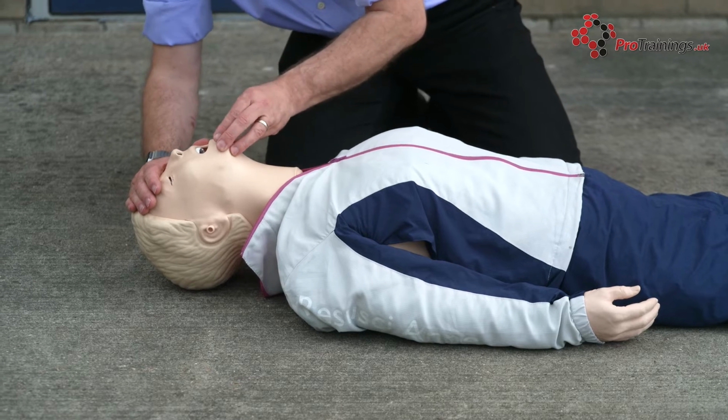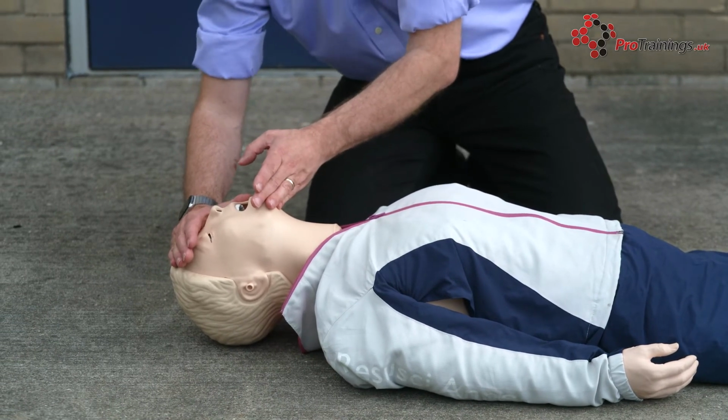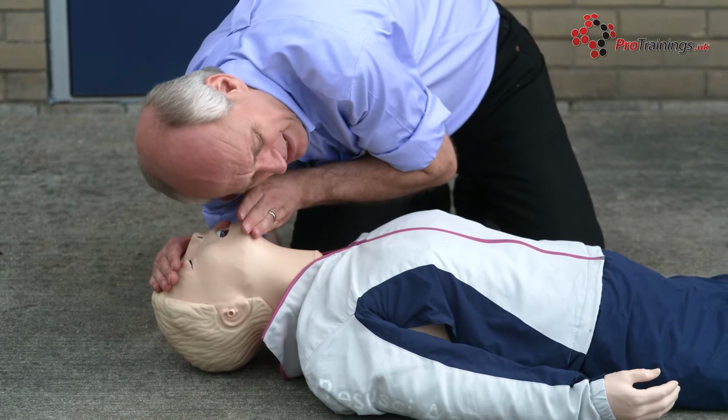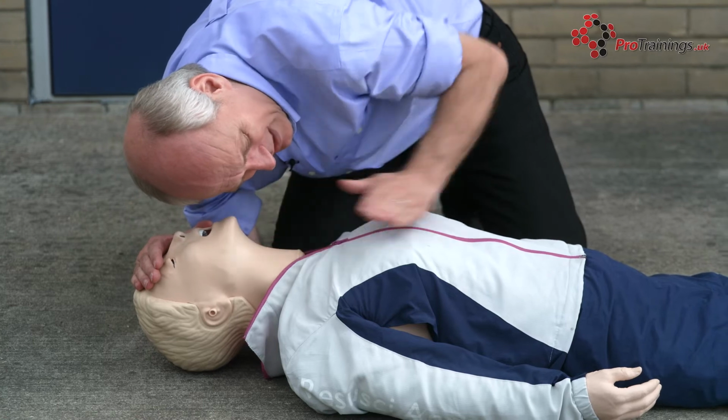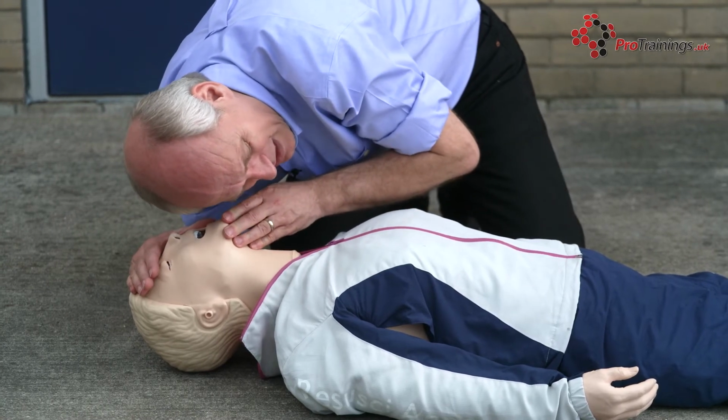So we just have a quick look to see if there's anything in the airway, just in case there was something obstructing it. We need to put our ear right down close, and we keep our ear very close, keeping the airway open the whole time. We're looking down the body, and we're trying to assess whether they're breathing.